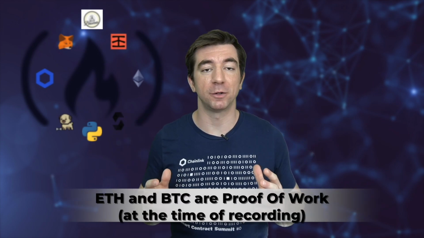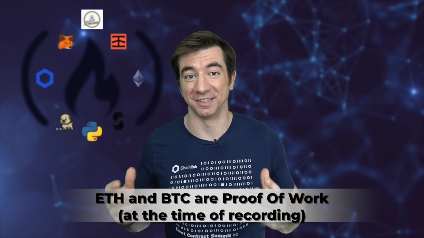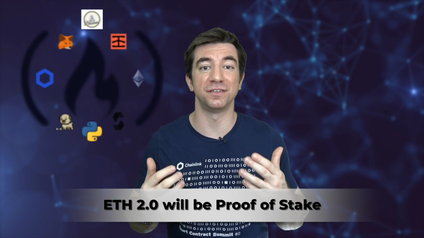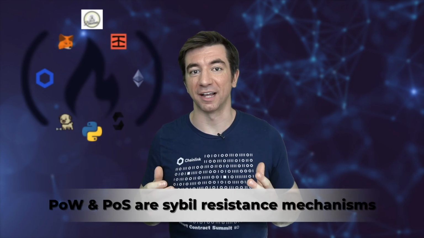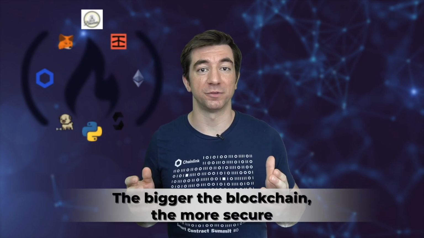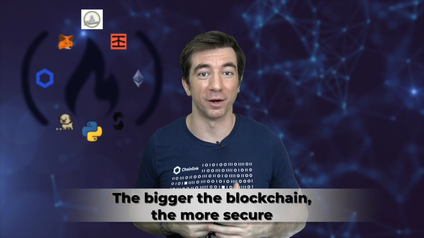So let's do a quick recap before moving on. Ethereum and Bitcoin are currently both proof-of-work blockchains that follow Nakamoto consensus. However, Ethereum is moving to Ethereum 2, which will be a proof-of-stake sharded blockchain. Sybil attacks are prevented due to protocols like proof-of-work and proof-of-stake. 51% attacks grow increasingly harder with the size of blockchain, so you should run a node.